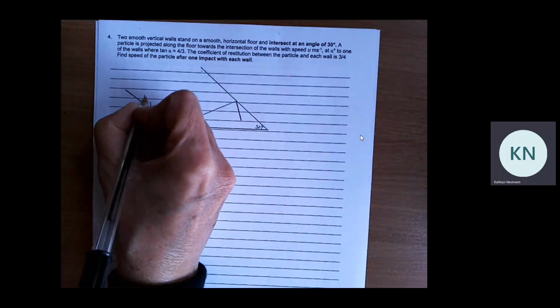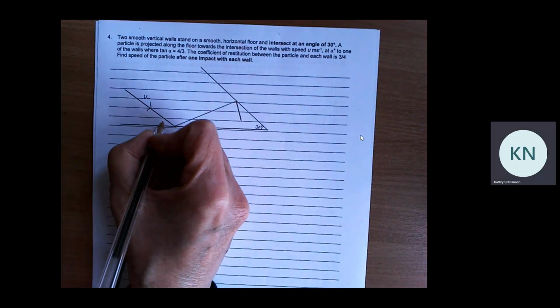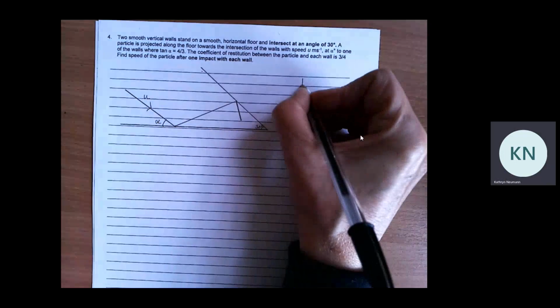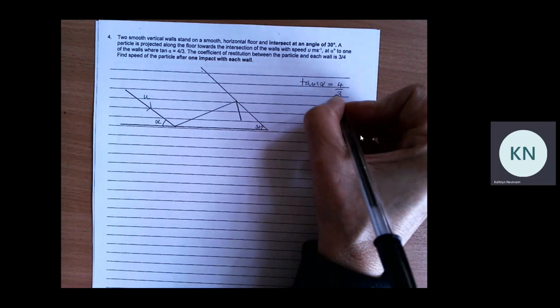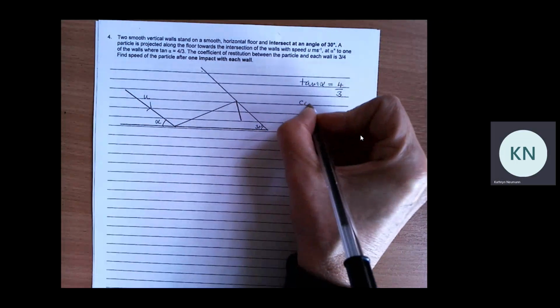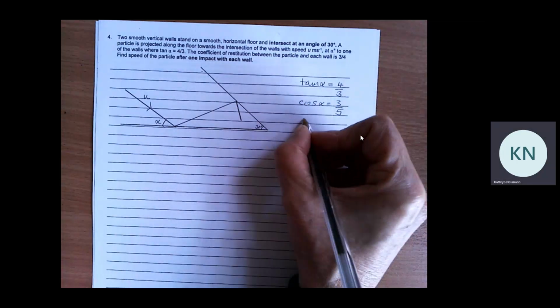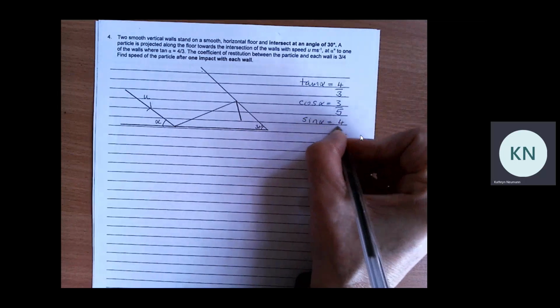This one, the particle comes in, first of all, at a speed of u, and we've got an angle here of alpha, and we know that tan alpha is 4/3. So that gives me cos alpha is 3/5, and it also gives me sine alpha is 4/5.